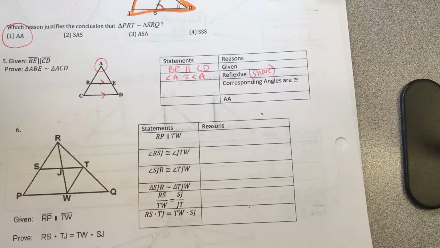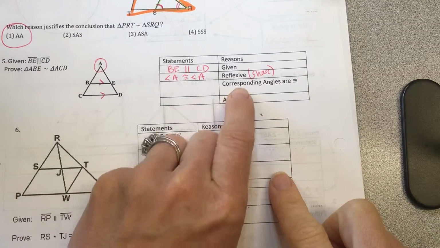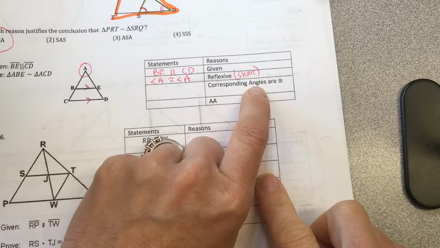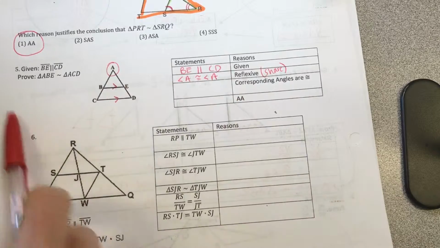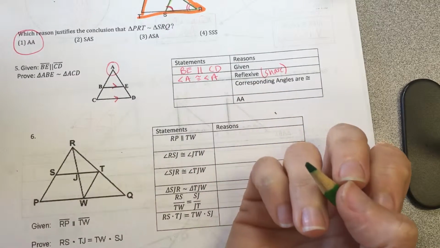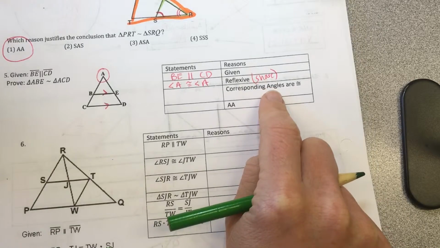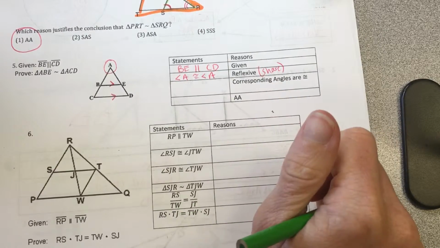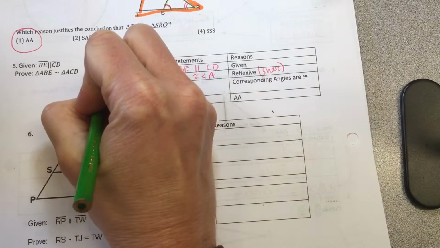Next thing they say are corresponding angles. So go back to the picture. Which ones are the corresponding angles? A, B, and A, C. Kind of, but it's angles. How do you name angles? A, B, E. A, B, E.